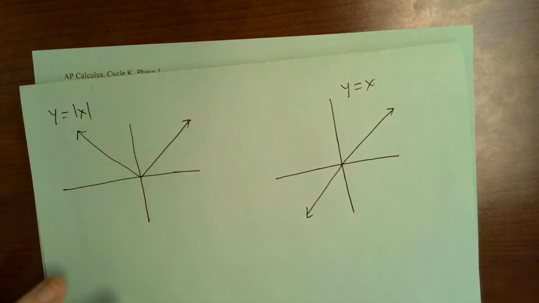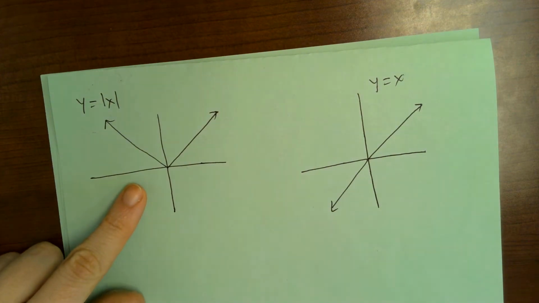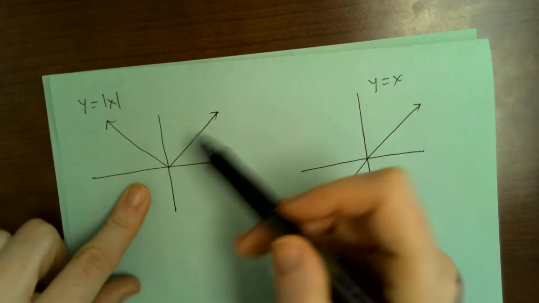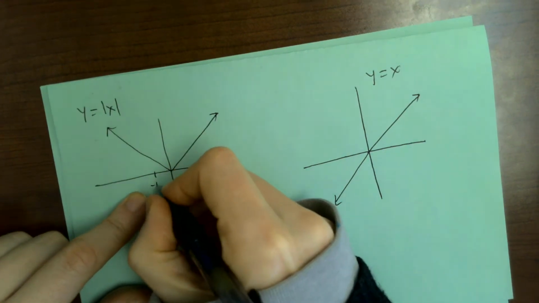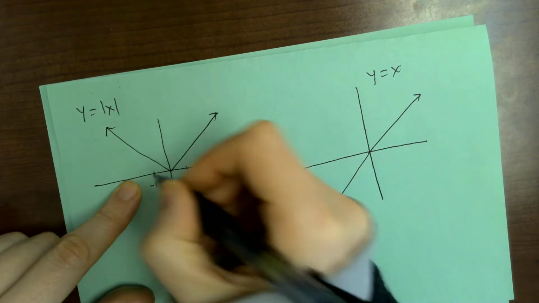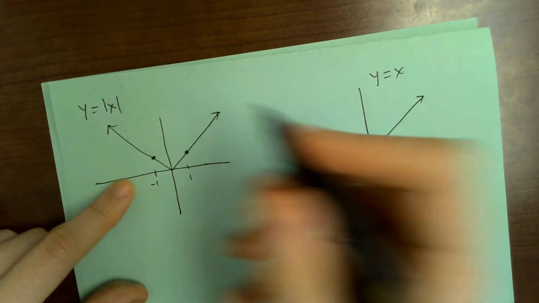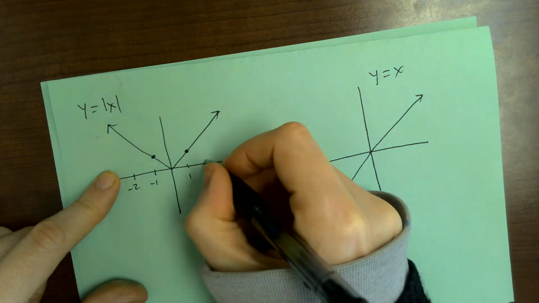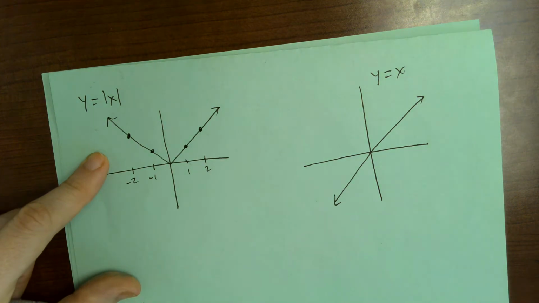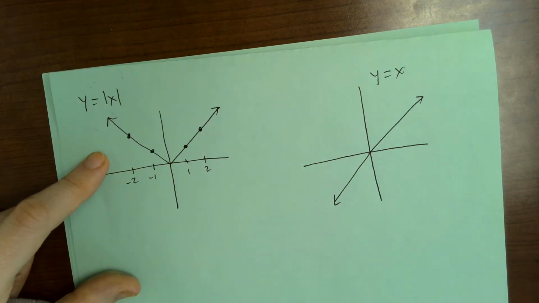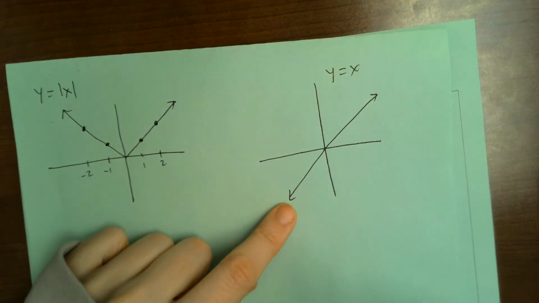First, just a teensy demonstration. This is the graph of the absolute value of x. It has symmetry, because it doesn't matter if you plug in -1 or 1, the output is going to be +1. It doesn't matter if you plug in -2 or 2, the output is going to be +2, all right?